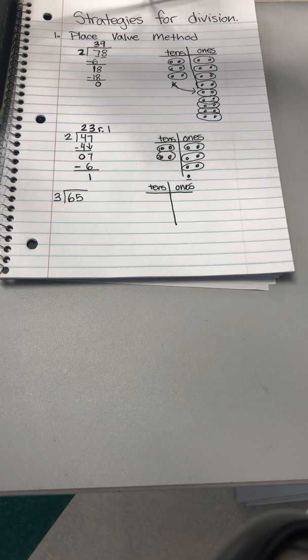If it is so-and-so divided by 3, the number on the outside, the divisor, is the amount that you put in each group. The amount that you circled, that's how many you'll need in each group. Again, the number on the outside is the amount you put in each group. So it's groups of 3, not groups of 2. If it's divided by 3, then you put 3 in each group. If it's divided by 4, you put 4 in each group. Okay.